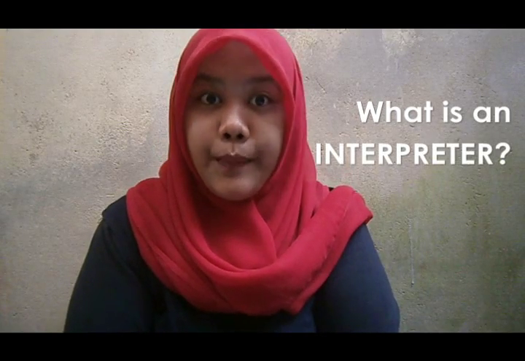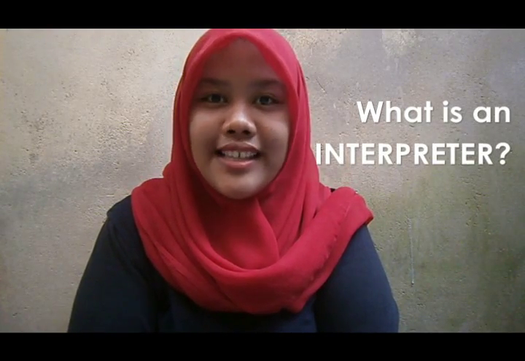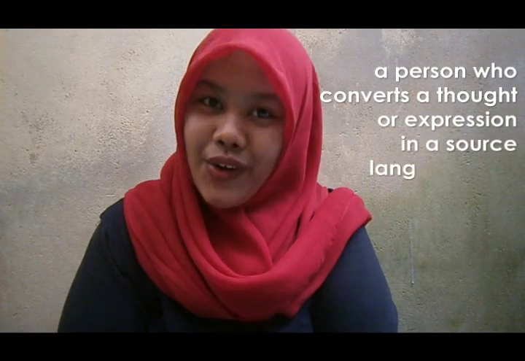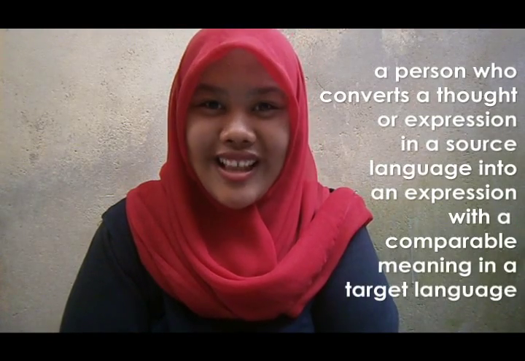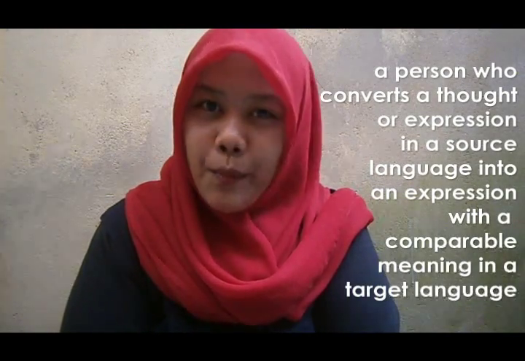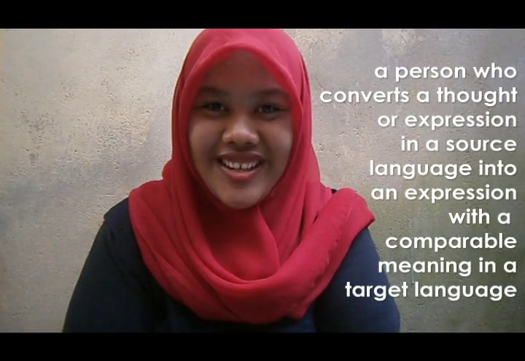The first one is, what is an interpreter? Yang pertama adalah, apa itu seorang juru bahasa? So, according to Wikipedia, an interpreter is a person who converts a thought or expression in a source language into an expression with a comparable meaning in a target language. Jadi, menurut Wikipedia, seorang interpreter adalah seseorang yang mengalihkan suatu ide atau pemikiran dari satu bahasa ke bahasa yang lain dengan artian yang tetap atau sama.